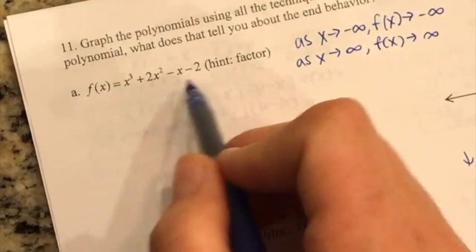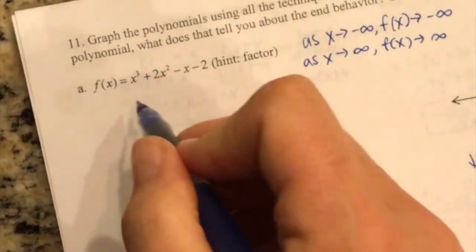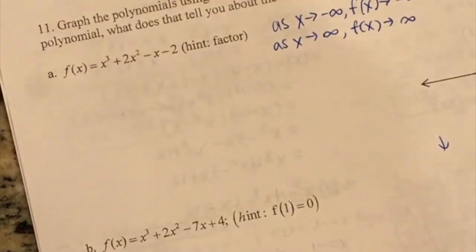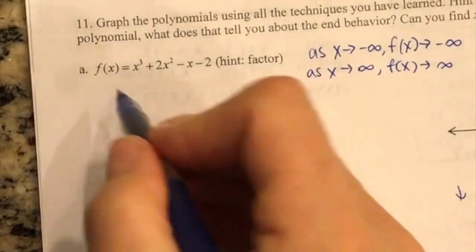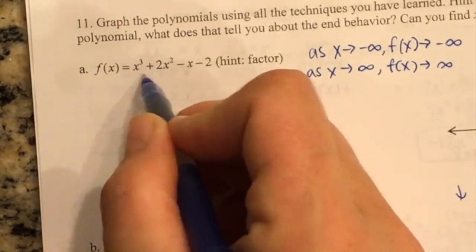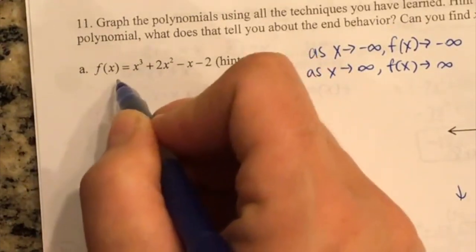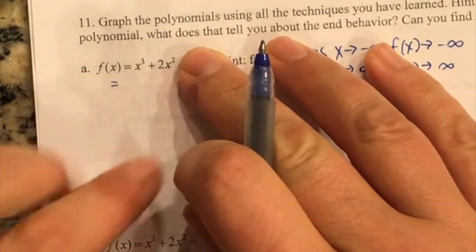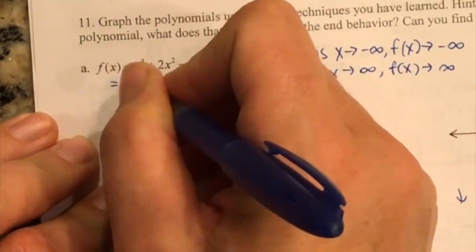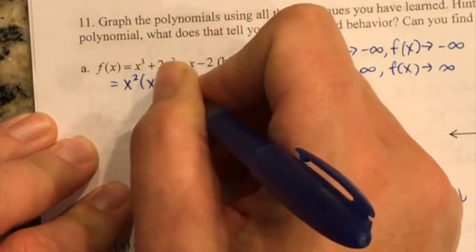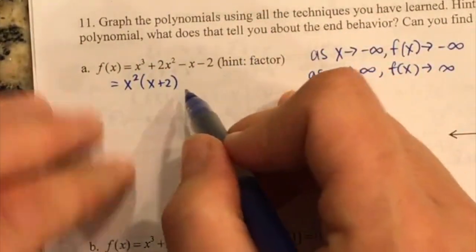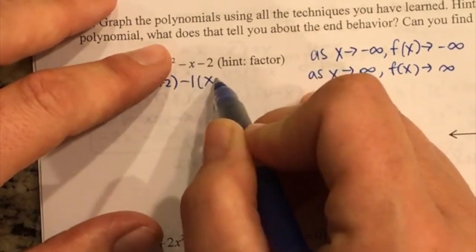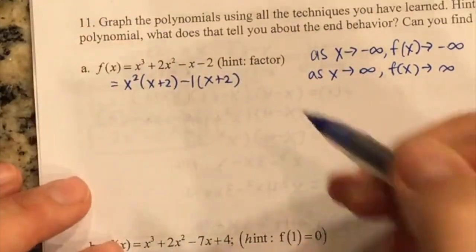Now I'm going to take a look at this and factor just like we did on the last page on problem number 10. So I am going to try to do a factor by grouping here. If I look at those two terms, they both have an x squared in common, so I'm going to factor it out and write it as a product with what's left over. Now I'm going to look right here, and I see a -1 that can come out, and I'm going to write it as a product with what's left over.